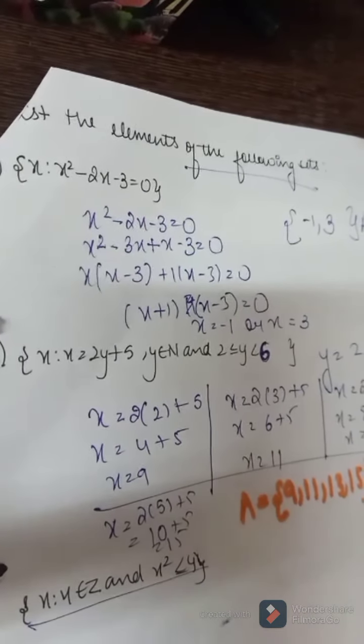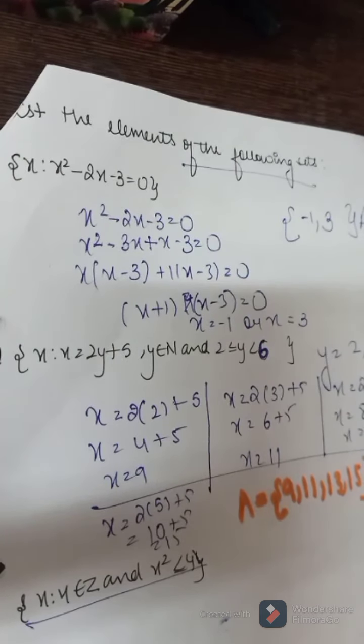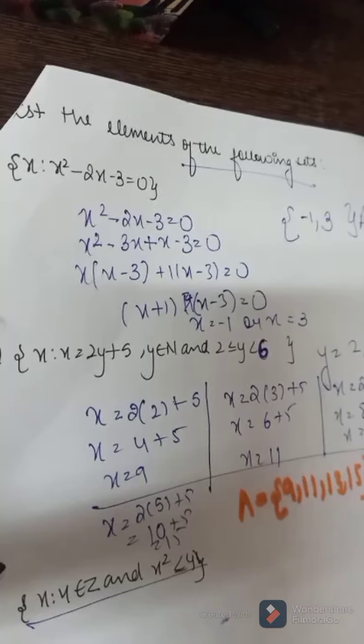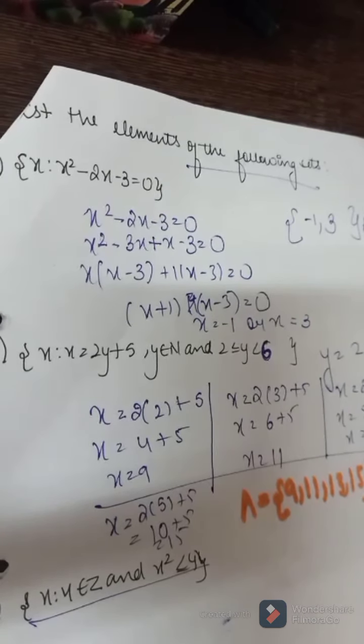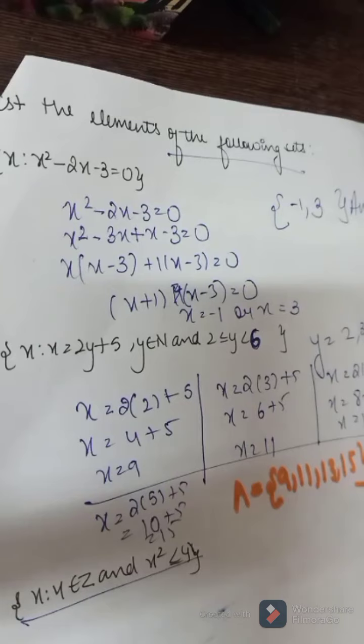Now in this question, x such that x belongs to integers. Set stands for integers and what is x square? x square is less than or equal to 4. Now, it belongs to integers and x square is less than or equal to 4. See, children, integers means negative as well, and integers also include 0. Right? So, how are we going to solve this question?